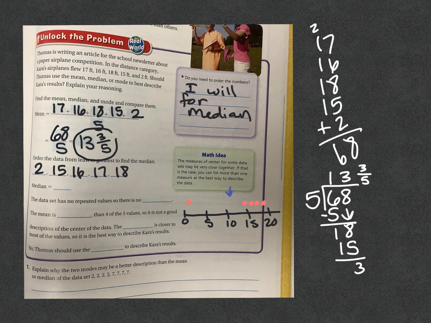So the median, now that we've ordered it from least to greatest, the median, remember, is the middle number, 16. Well, does 16 more represent the data in the set? That's right here. That is quite a bit more accurate than the mean as a measure of center.